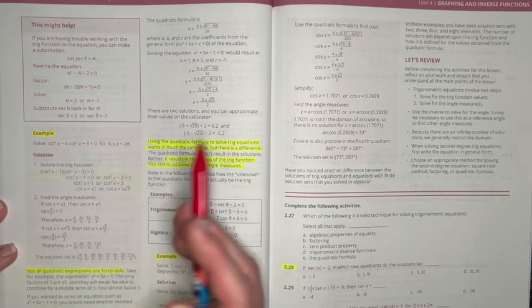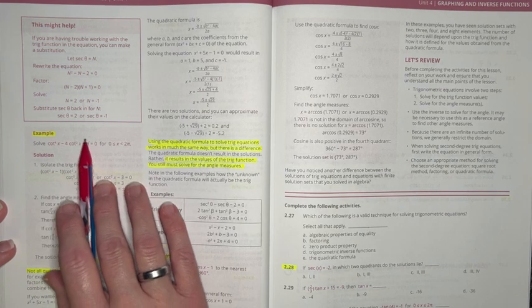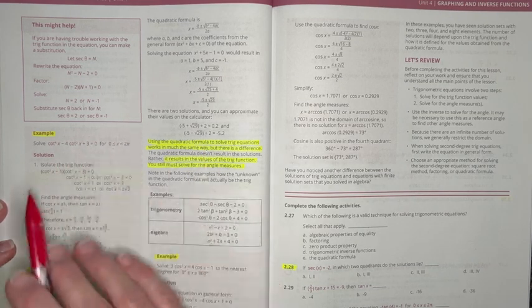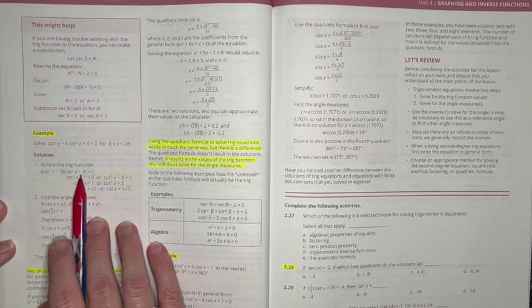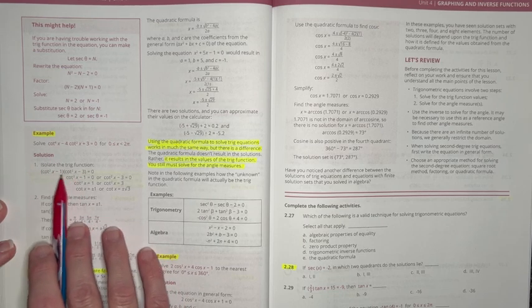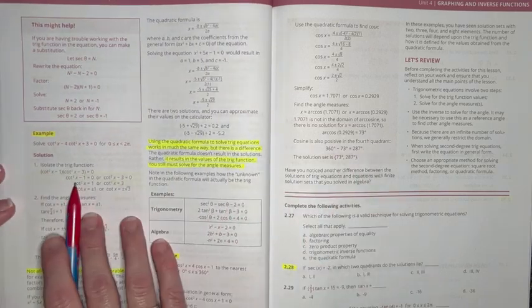What factors of 3, and there aren't many, right? It's just 1 and 3, which multiply together to give me a +3 but add up to a -4? Well, that's going to be a -1 and a -3. Because this is a cotangent to the 4th, it splits up into 2 cotangent squareds, right? We set both of those equal to 0.